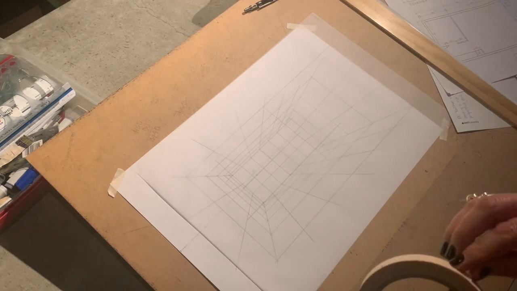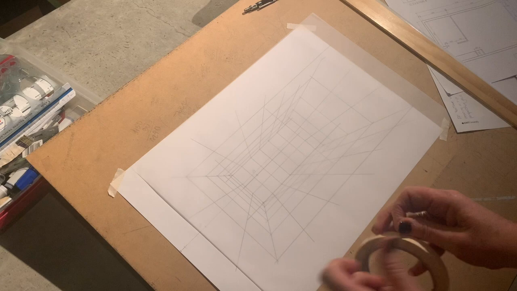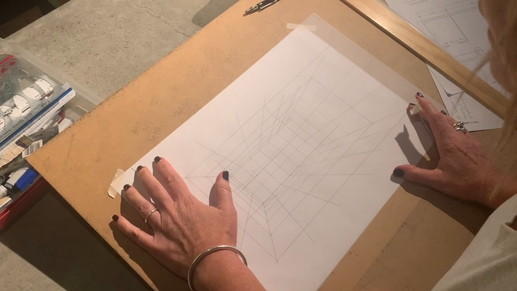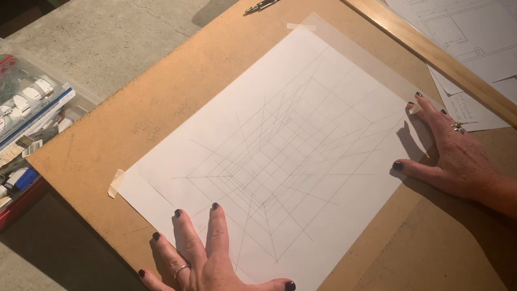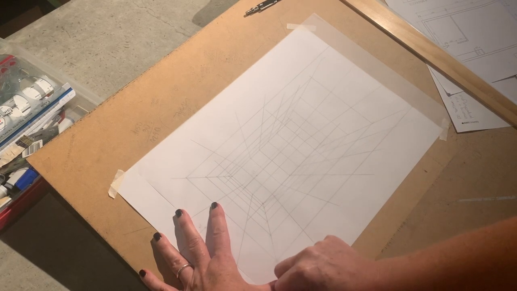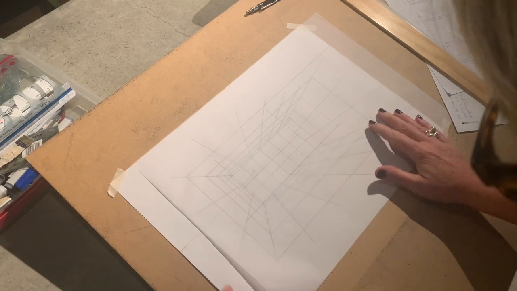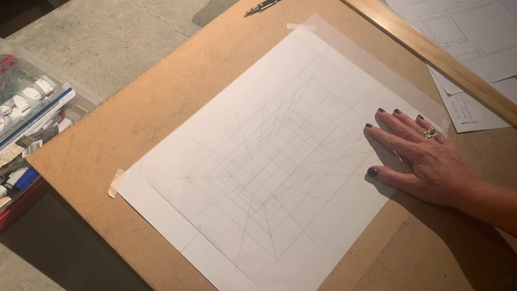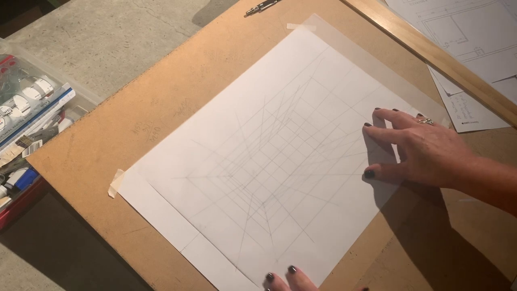And once again, I'm going to be taping this onto my surface. So to line this up nice and straight, I can just line it up with the paper underneath rather than using my T-square to get that nice straight edge.